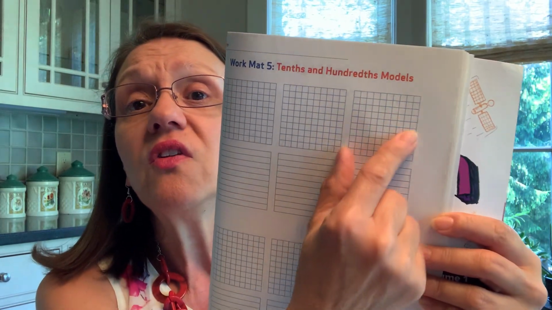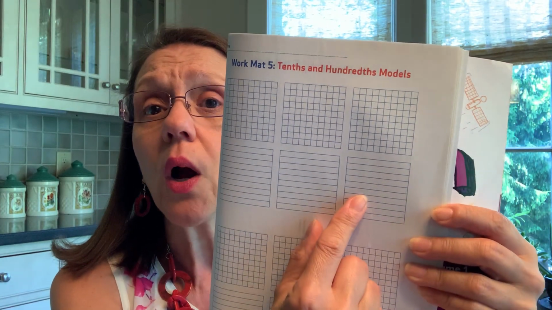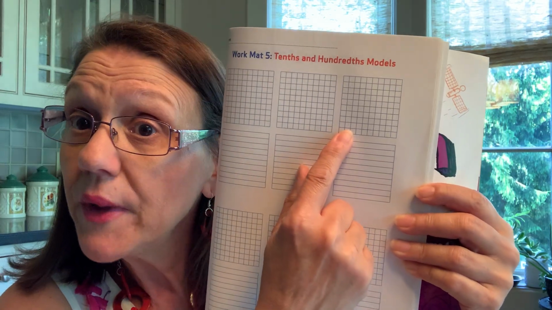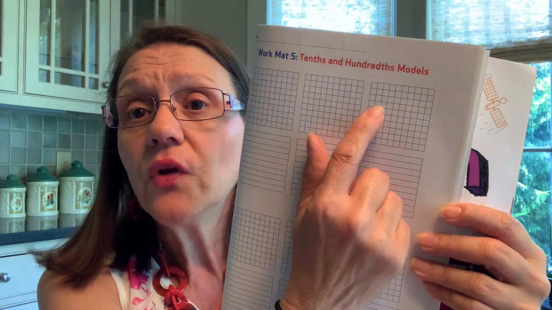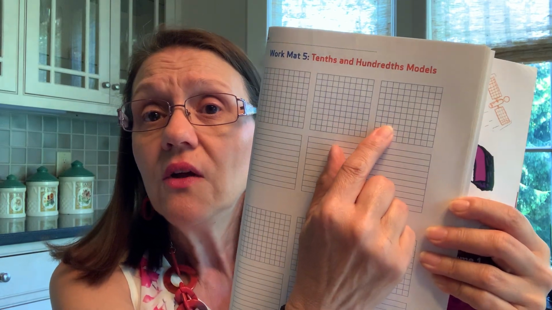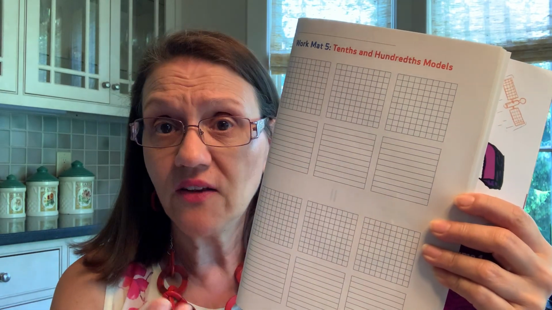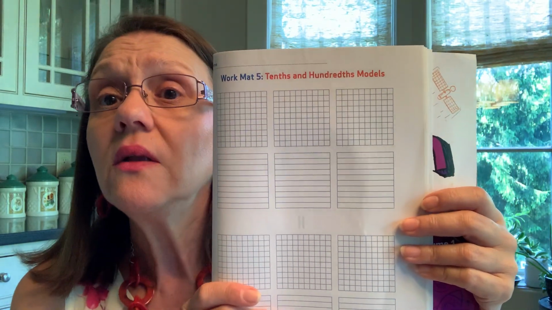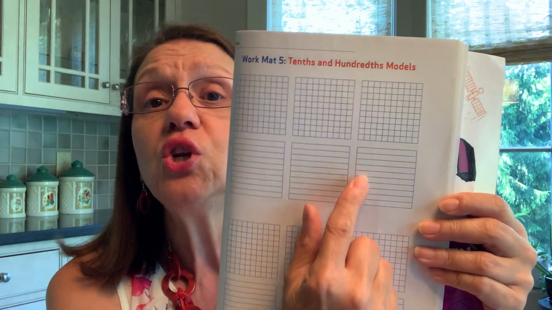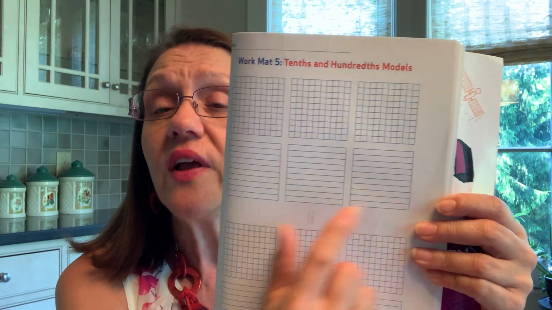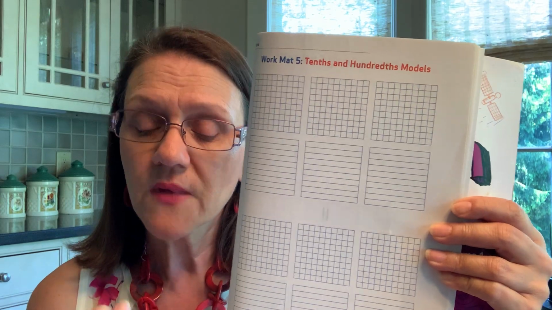However, up here, you can see we've divided them into far more. How many do you think? Anyone? Anyone? There are 100 little squares. So I can use these to actually show a decimal. Let's say I wanted to show 7/10. I would probably pick one of these and I would shade in 7 rows, and that would be 7/10.